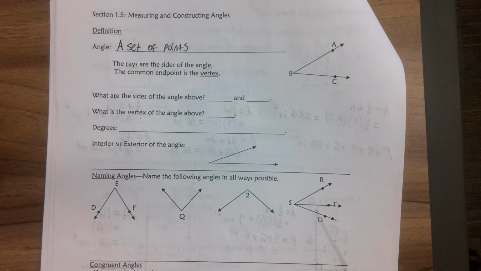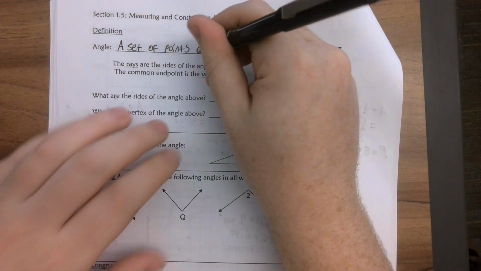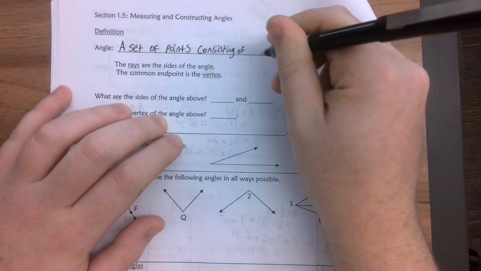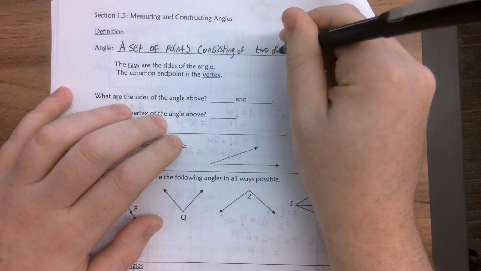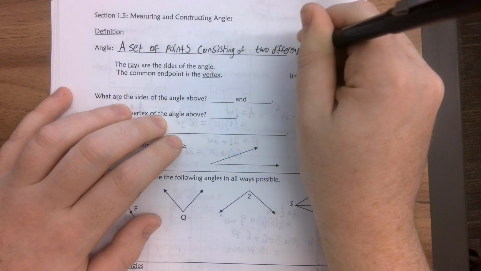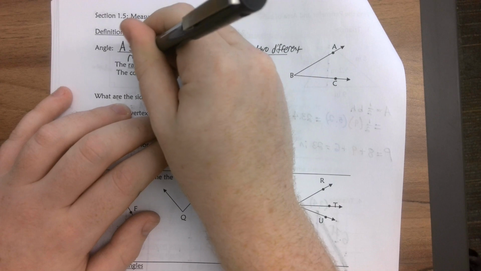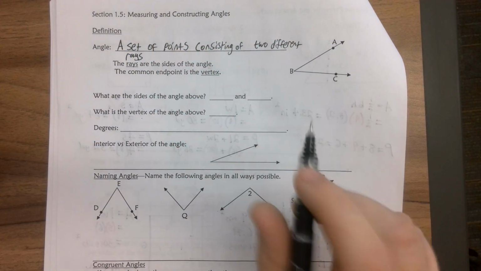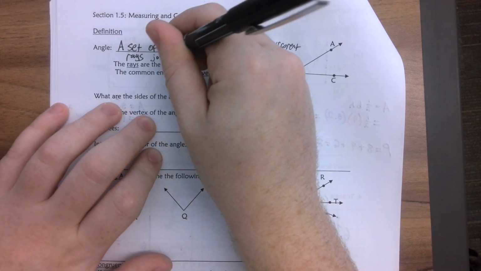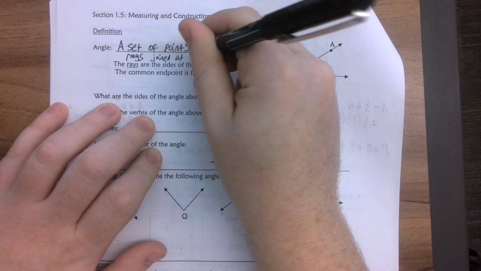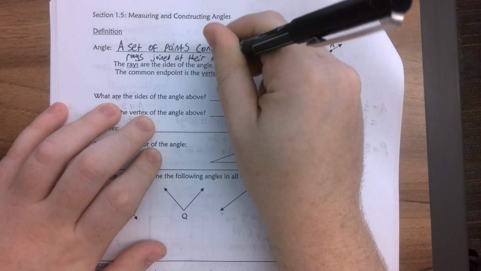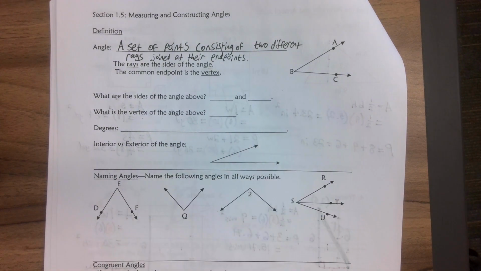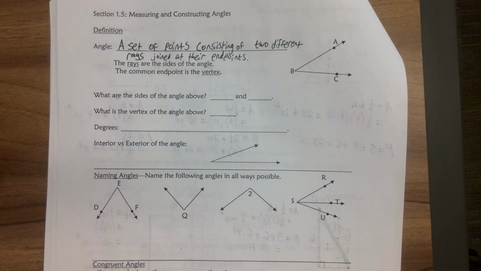It is a set of points consisting of two different rays joined at their endpoints, which we are going to call the vertex. So as you see from the figure here, we have two different rays.